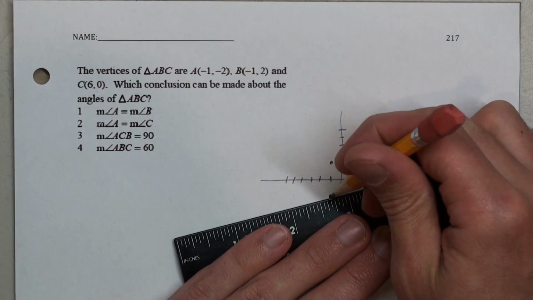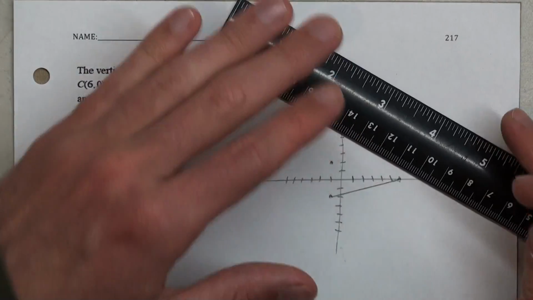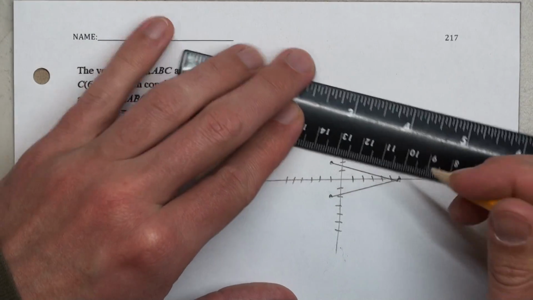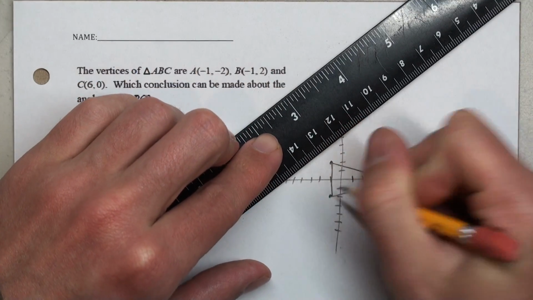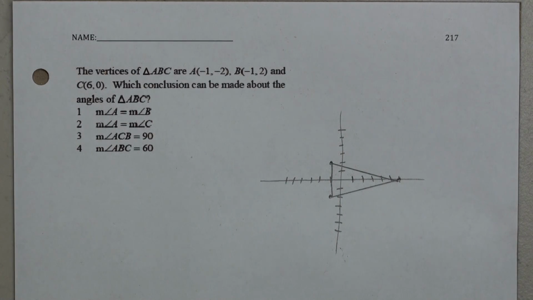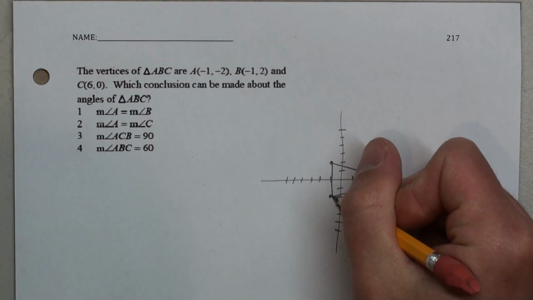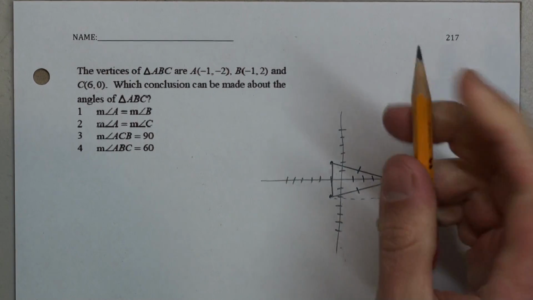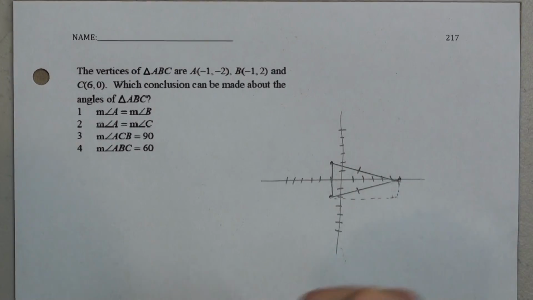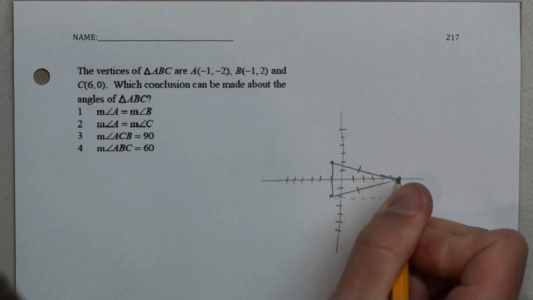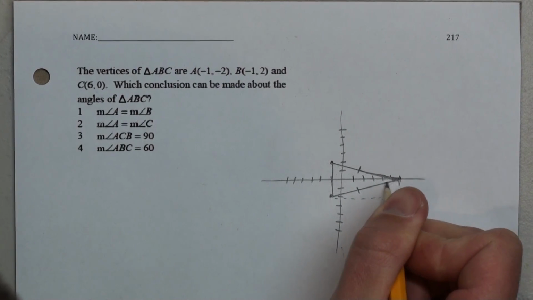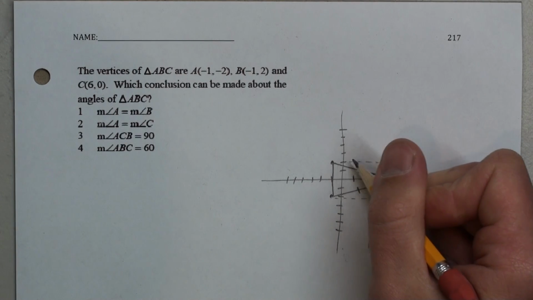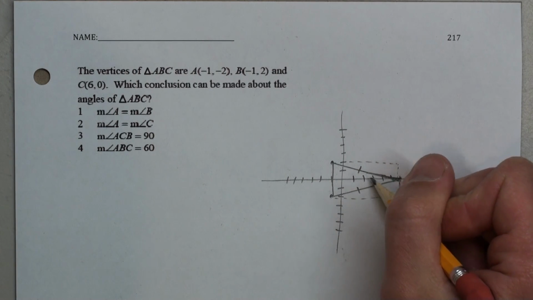What I have is a triangle, okay, and I can see that it's isosceles because the distance to this point right here, which is the vertex of my triangle, is the same, which is 1, 2, 3, 4, 5, 6.